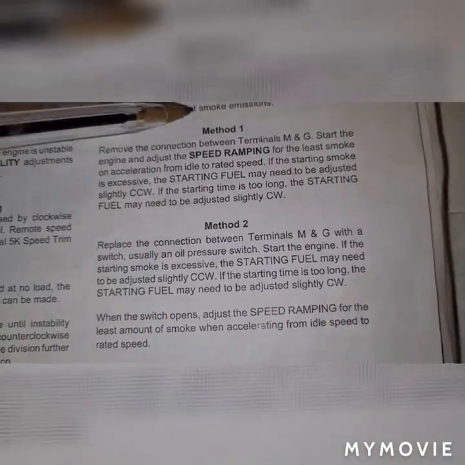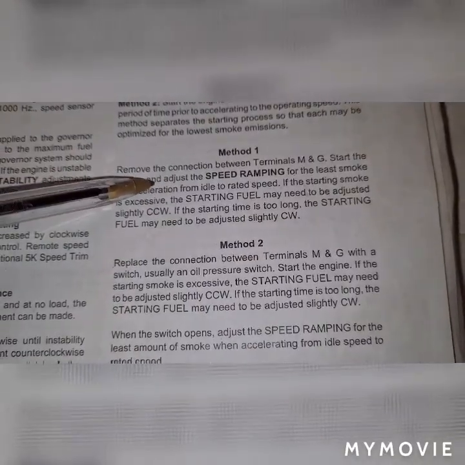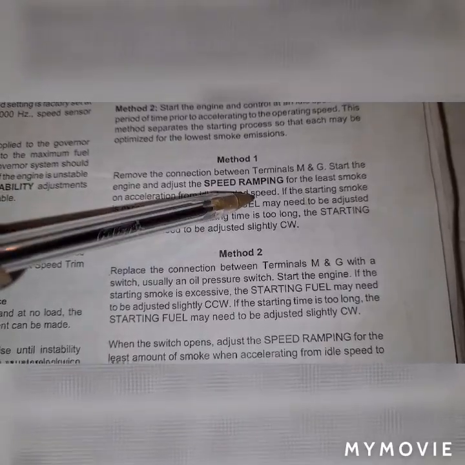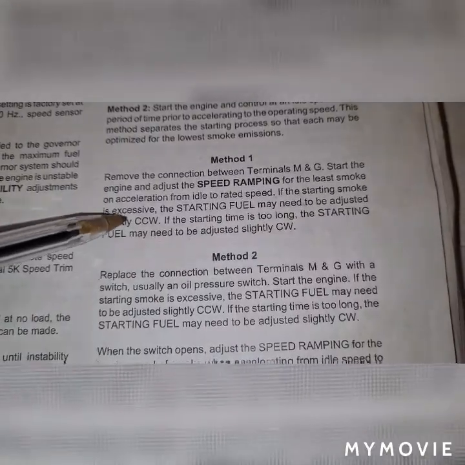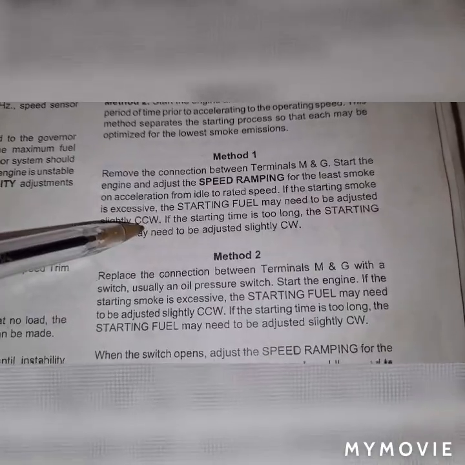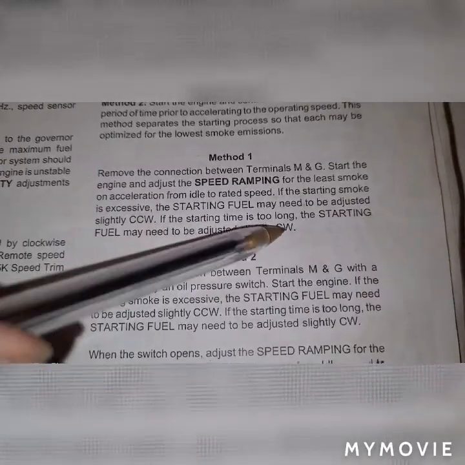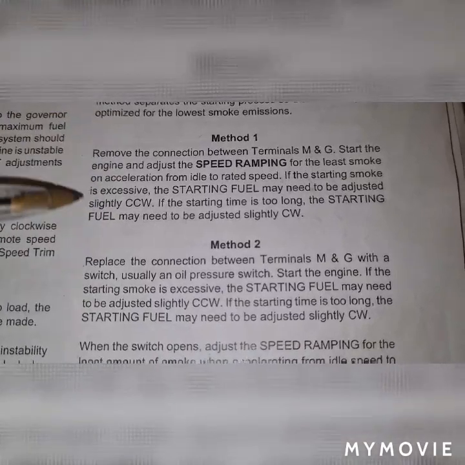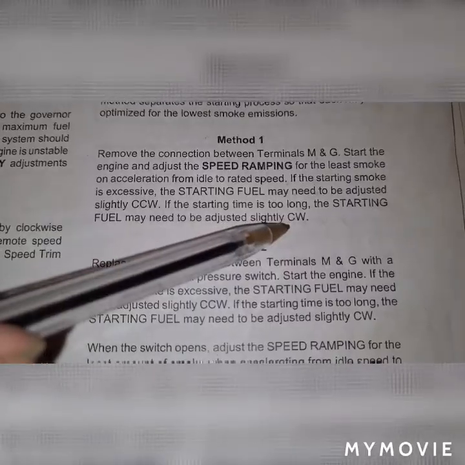Okay, we have also here method 1 and method 2. Remove the connection between the terminal M and G. Start the engine and adjust the speed ramping for the least smoke on acceleration from idle to rated speed. Our rated speed again is 1,800 revolutions per minute. If the starting smoke is excessive, the starting fuel may need to be adjusted slightly counterclockwise. If the starting time is too long, the starting fuel may need to be adjusted slightly clockwise. So you may observe if you start the engine and it takes a long time before it reaches its rated RPM, you must rotate the starting fuel in a clockwise direction.